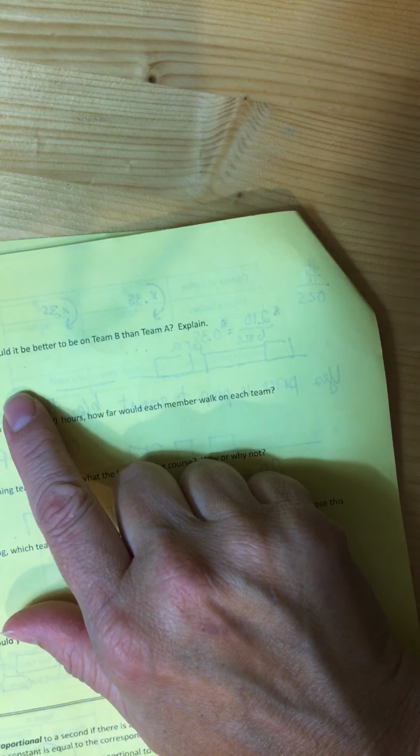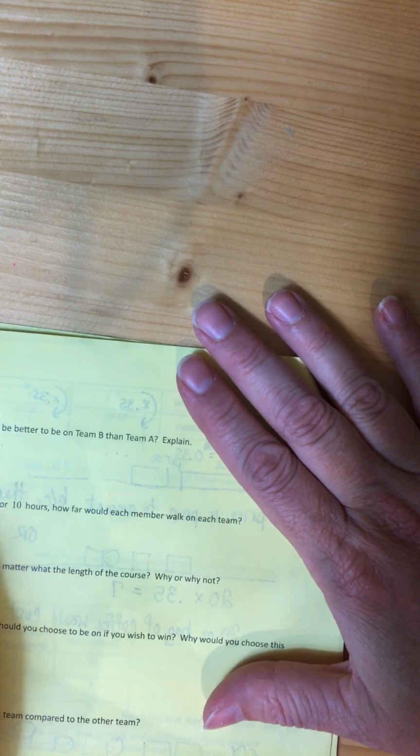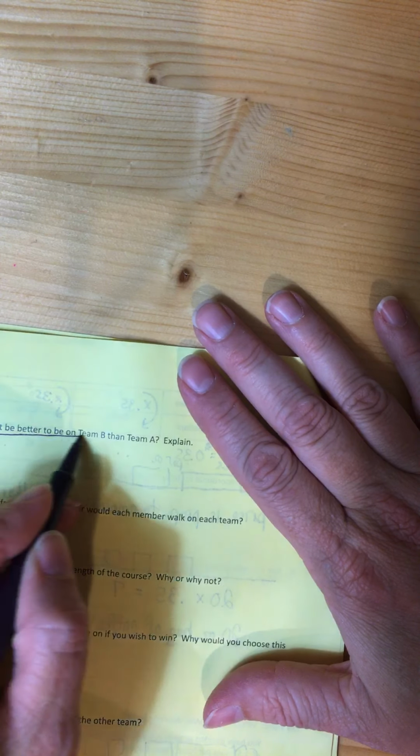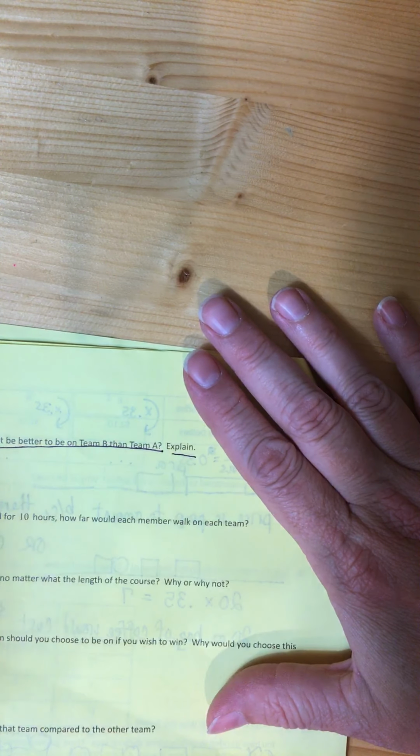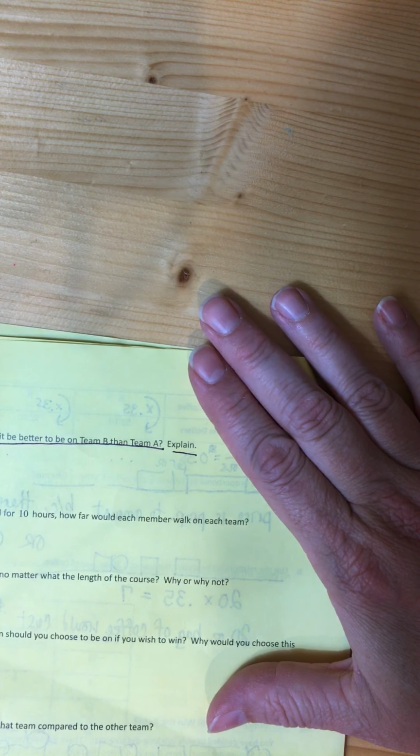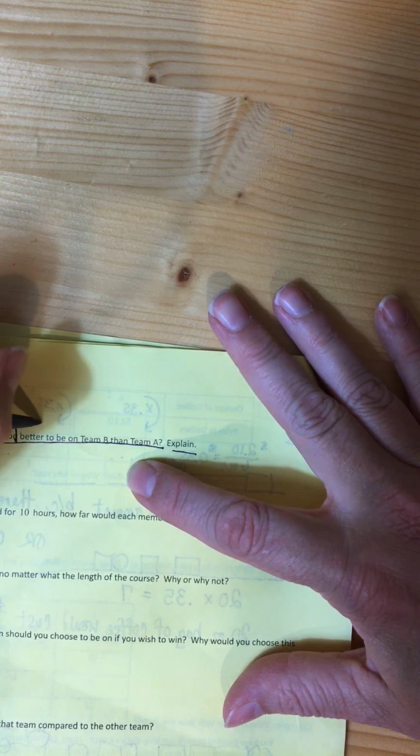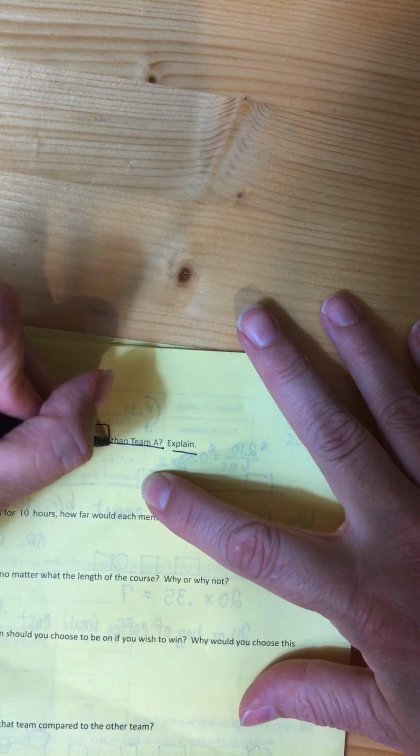Now I'm on page 11, which is a continuation of the tables. We are going to be flip-flopping back and forth, so lots of practice with that. We're on letter C now, and it says, at what distance in the race would it be better to be on team B than A? So we're looking for a distance where it's better to be on B than it is to be on A. Which distance is it better to be on B than A?